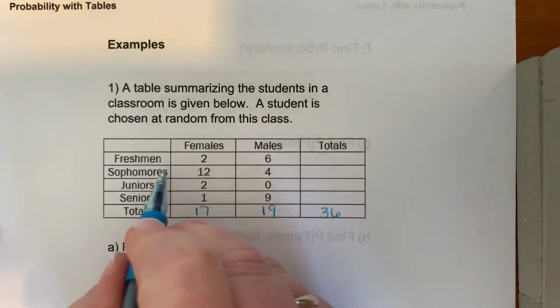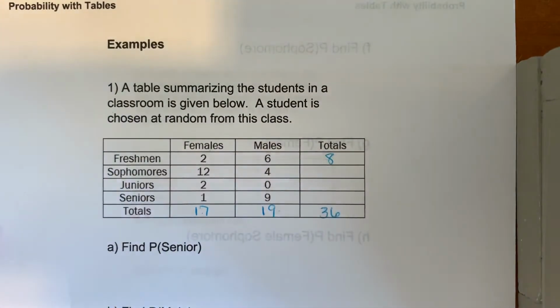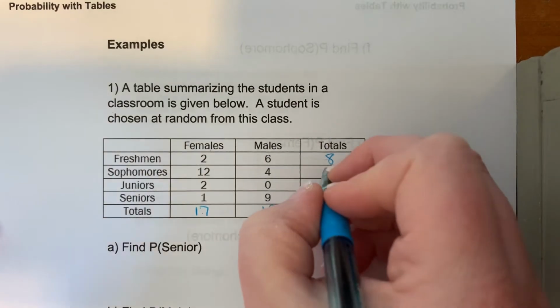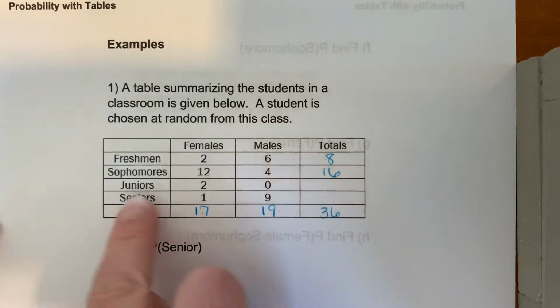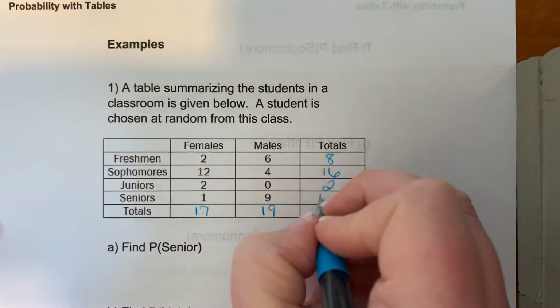So now let's total up how many freshmen there are. So 6 plus 2 is 8. There's 8 total freshmen. How many sophomores? 12 plus 4, 16. How many juniors? There's only 2 juniors. How many seniors? 10 seniors.